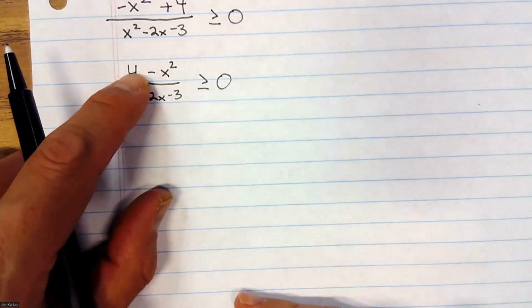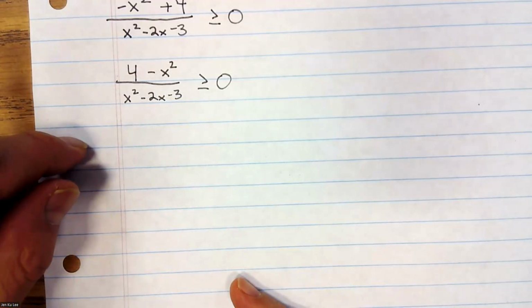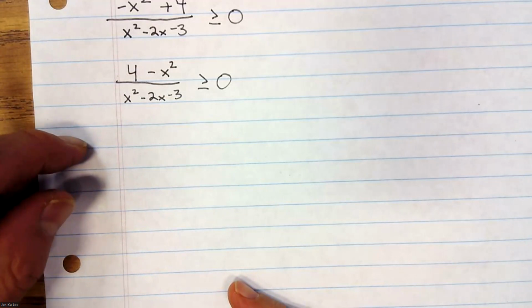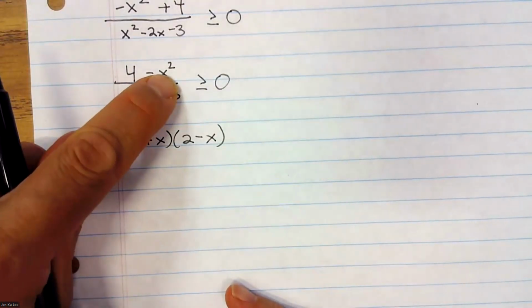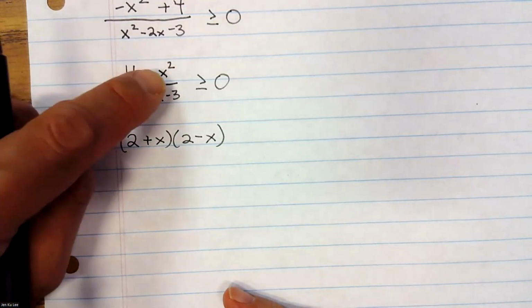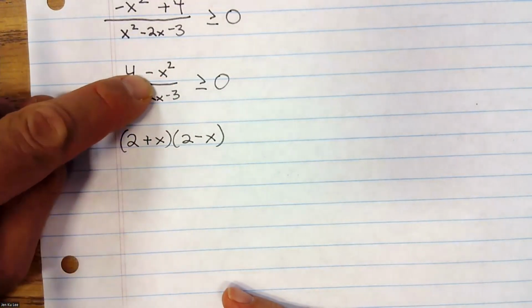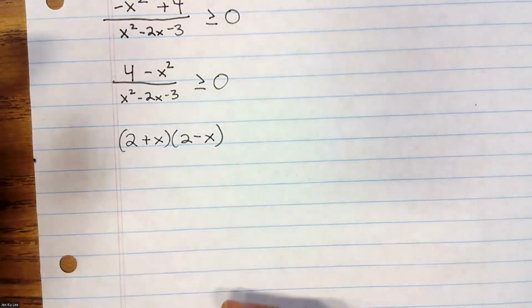Now, factor the top and factor the bottom. How do I factor the top? Not 4, 2. 2 plus x times 2 minus x. 4 minus x squared is a difference of squares. 4 is a perfect square, x squared is a perfect square, and there's a minus sign between them. So it breaks out to be a plus b and a minus b.